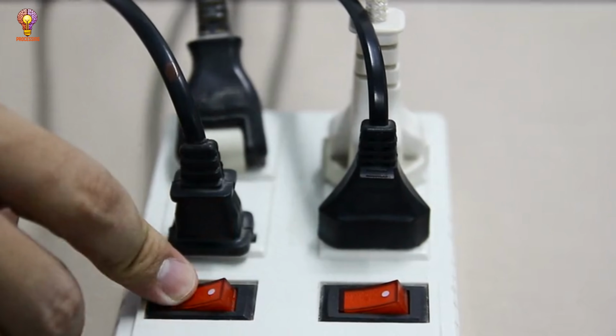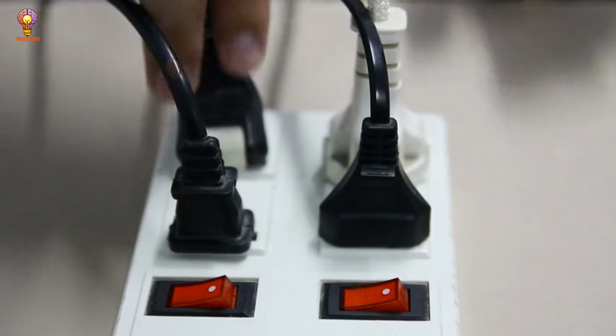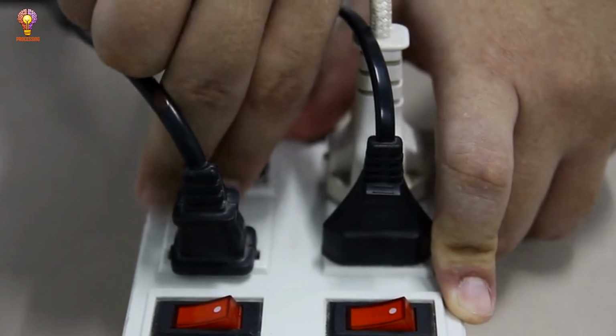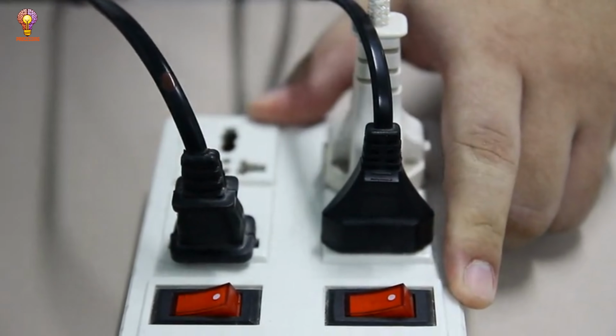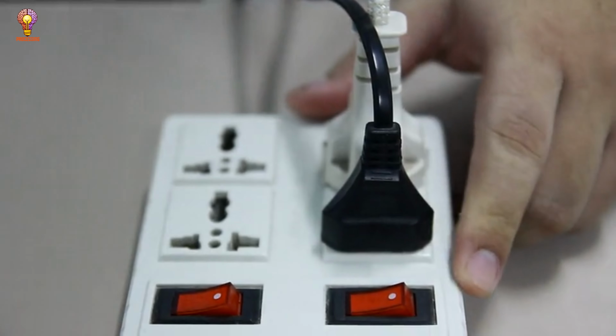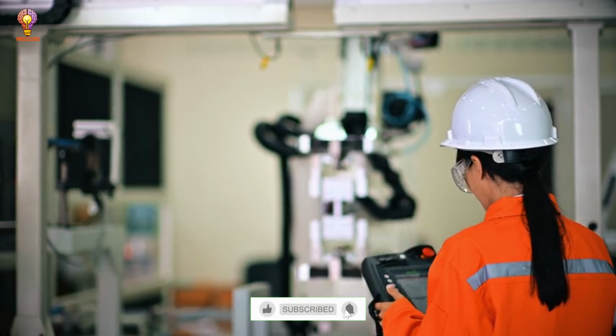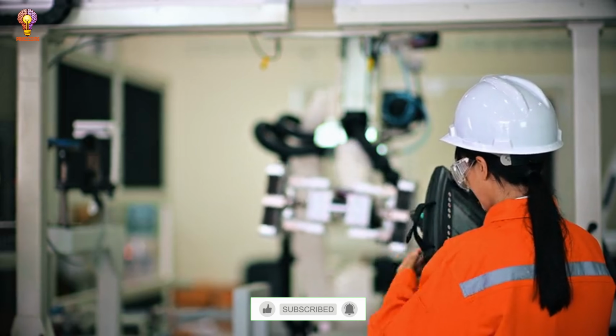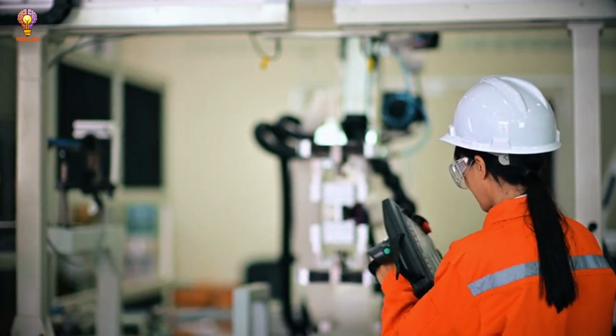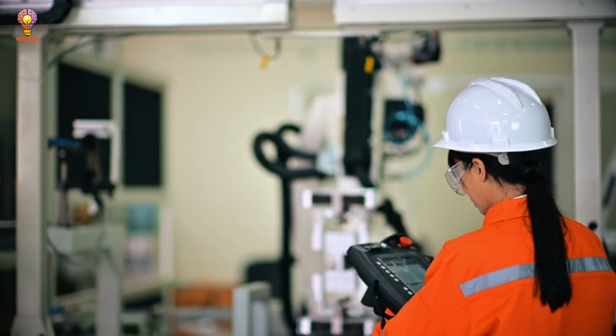IoT, Internet of Things connectivity. In some advanced manufacturing settings, power cords can be part of an interconnected system that allows for remote monitoring and diagnostics. This means that factory operators can monitor the health and safety of power cords remotely, making it easier to spot potential issues before they lead to failures or downtime.